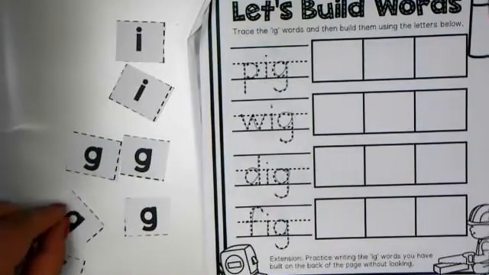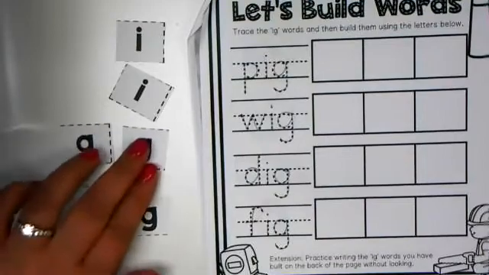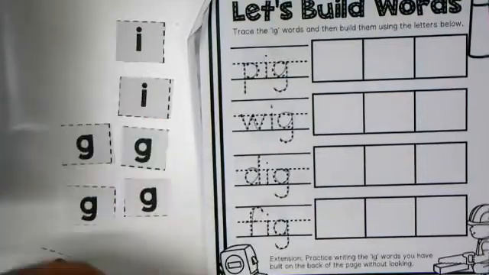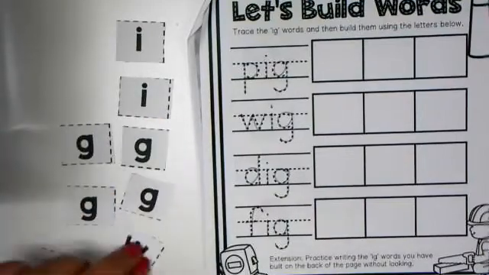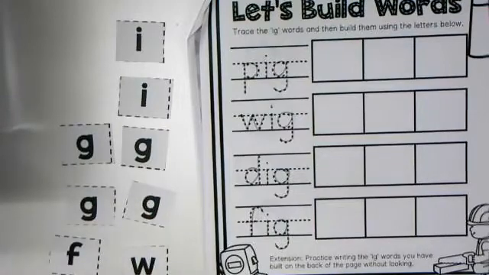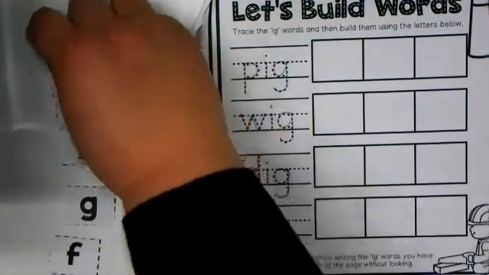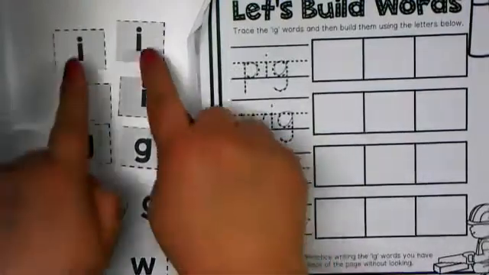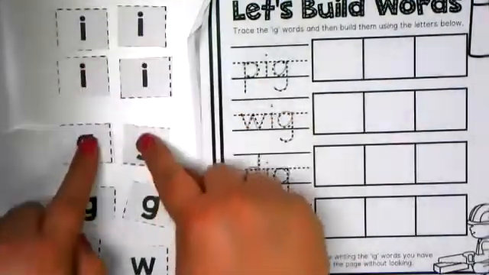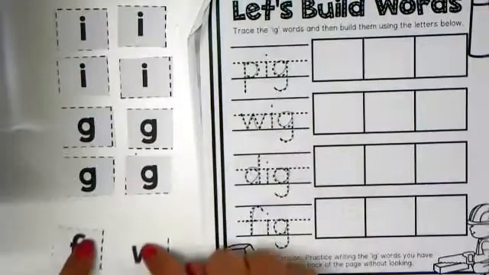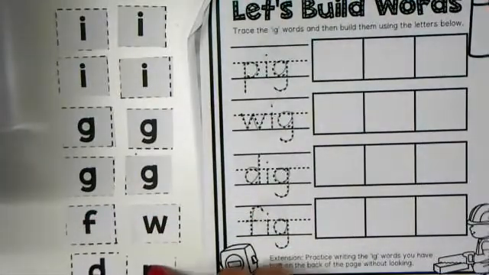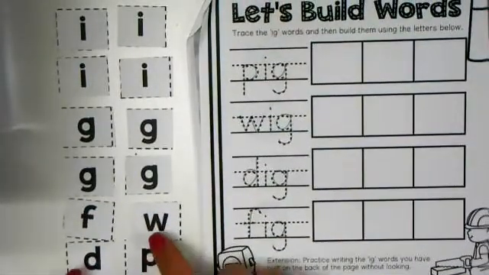All kinds of letters. I need to get these all sorted. Okay. All right, almost there. Alrighty. So I've got my I's, my G's, my F, W, D, and P ready to go.